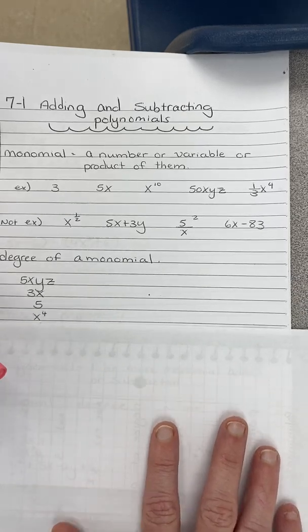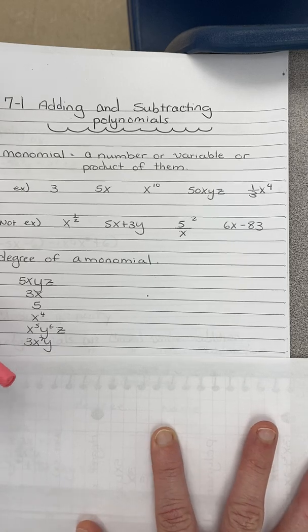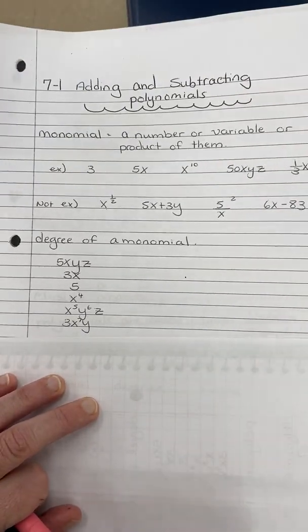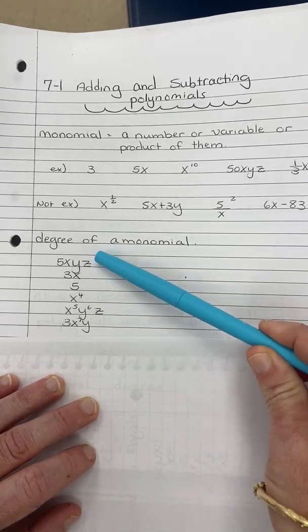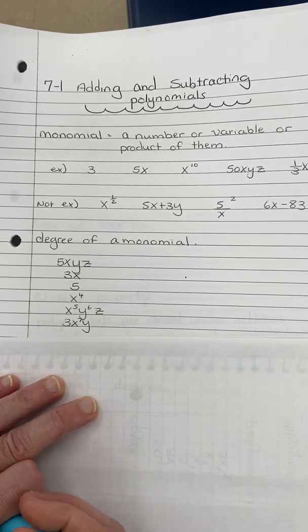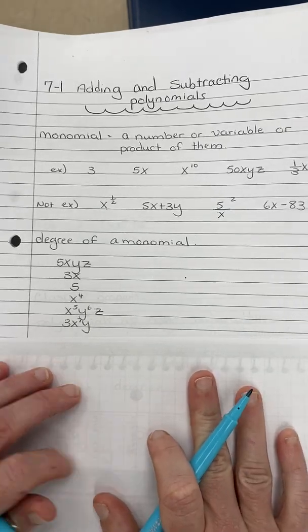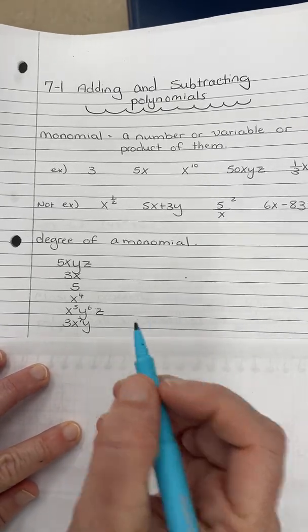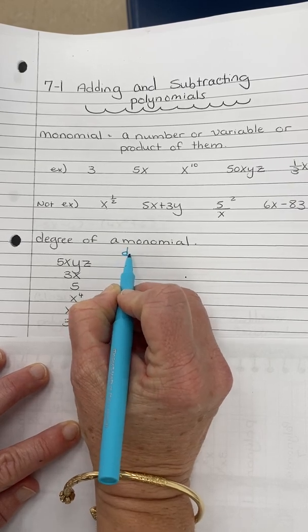Okay, so I think what I'm going to do for this next section is, this is what I would do if you were in class. I would say, okay, I am going to see if you guys can figure this out. These are all monomials. All of these are examples of monomials. And we are going to figure out their degree. And I think I put names later on. Okay, so I'm going to see if you can figure out what the pattern is. All right, so over here, I'm going to put degree.